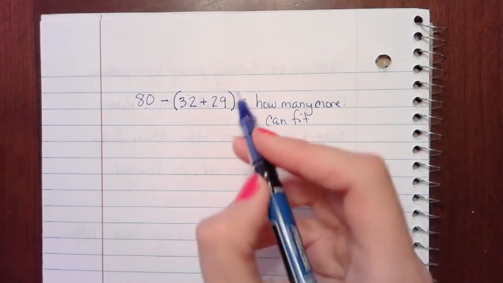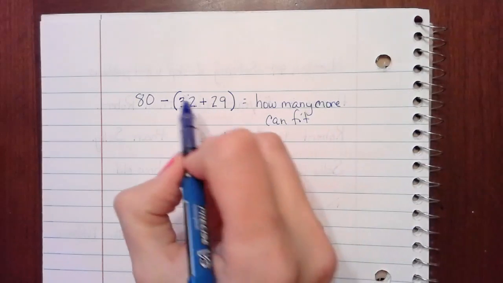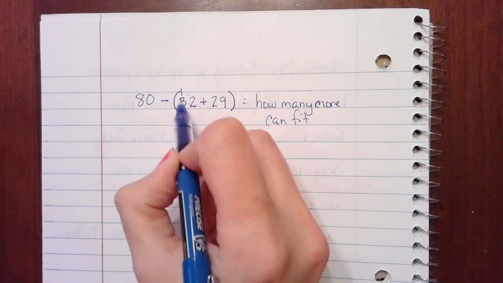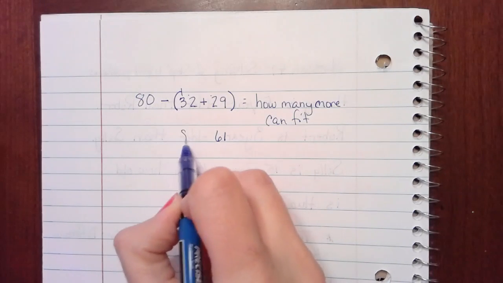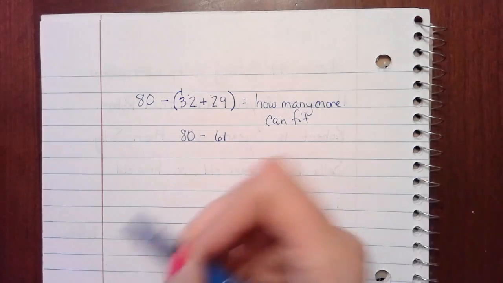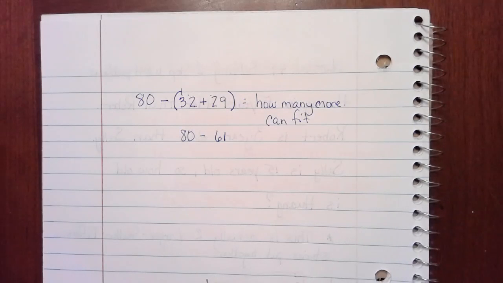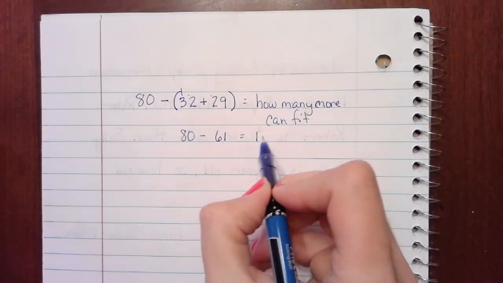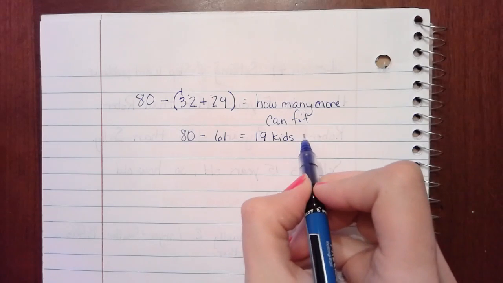Okay. So, I'm going to go ahead and add these. 9, 10, 11. Can't put 11 in the ones place, so I'm going to have to regroup those 10s into one 10. So, 3, 4, 5, 6. So, we have 61 kids on the bus already. Bring down the 80 that I'm going to be subtracting that from. I know that 80 minus 60 is 20. So 80 minus 61 is 19. So 19 kids can fit on the bus.